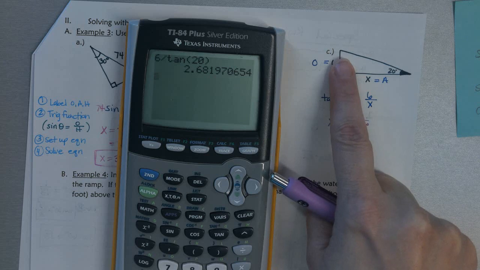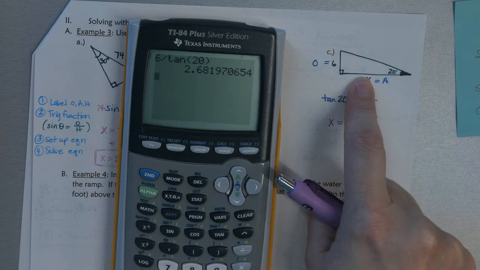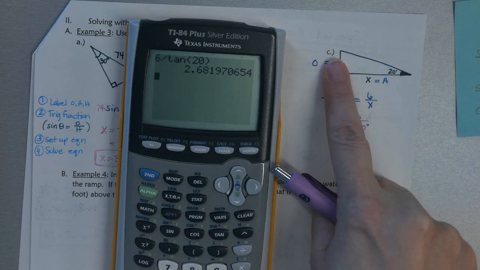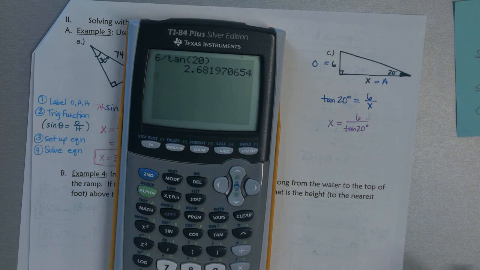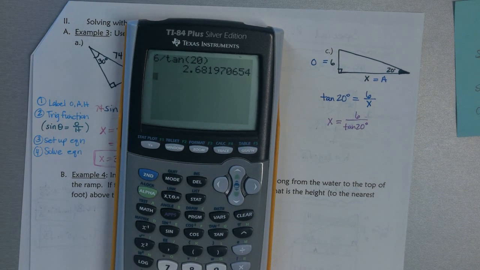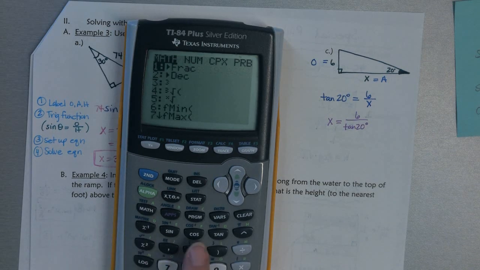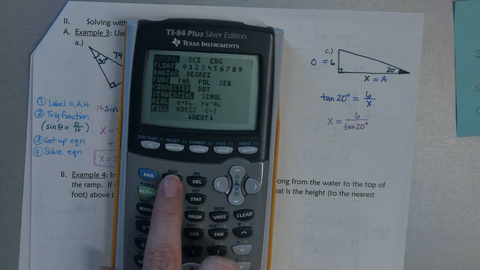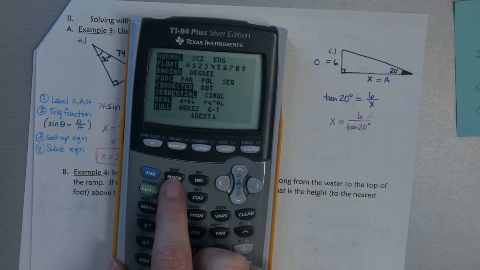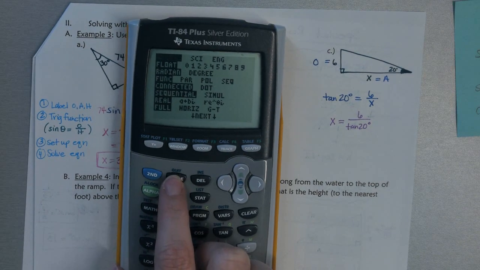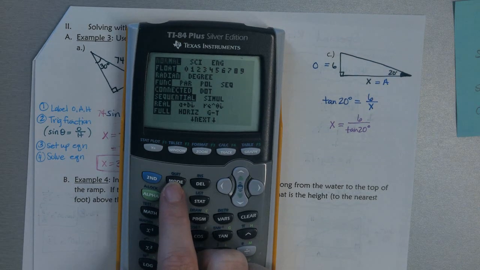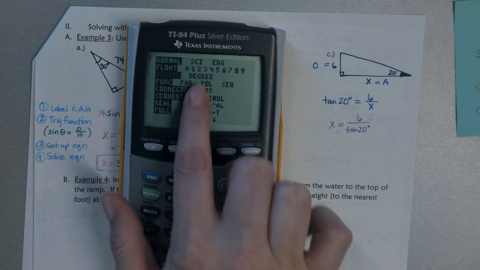So remember the rule from geometry that says the side across from the larger angle is the bigger side? Because this is across from 70 and this is across from 20, this side needs to be larger. The only thing we have to do to fix this, and you will have to check this every time you clear your calculator, because it defaults back to what is called radians. So I need you to click your mode button, which is right here, next to the second. And then go down to the third menu, where it says radians and degrees.